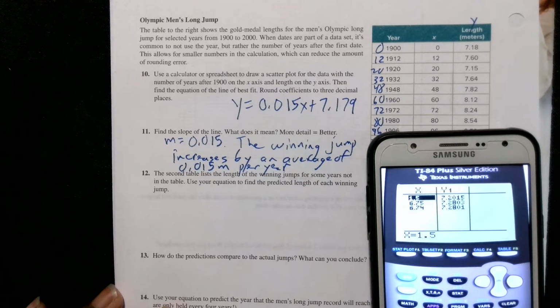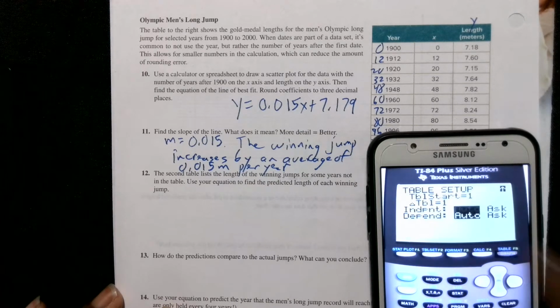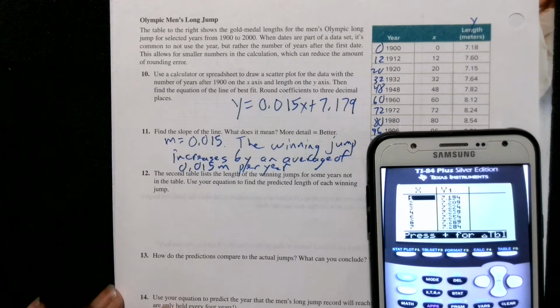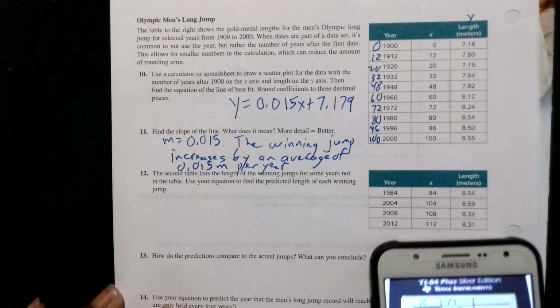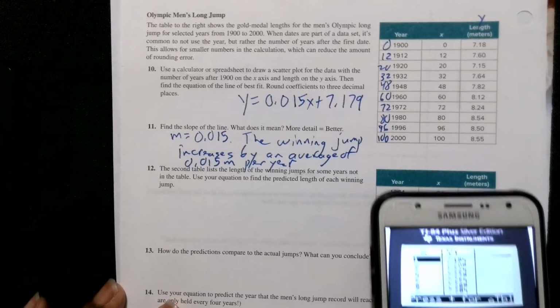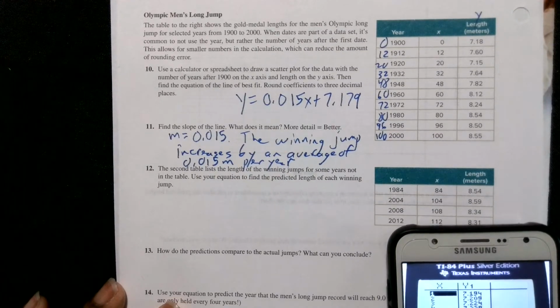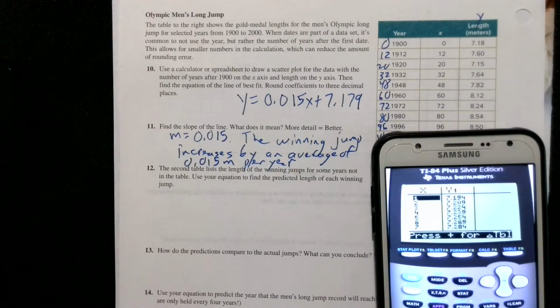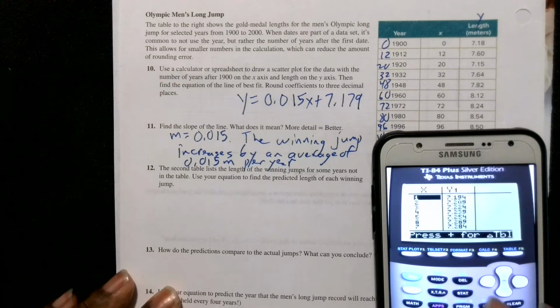Now we could go right here to our table, and actually first let me make a quick little adjustment here. We can go to auto and then go back to our table, and we need to get year 84, 104, 108, 112. But this would be a good time for me to reiterate how we could type in the X values.